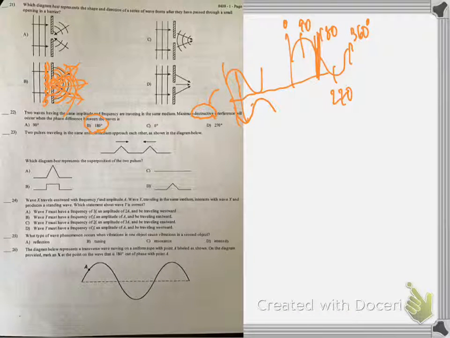Two pulses in the same medium approach each other. When they meet in the middle, you're going to get a bigger pulse. So that's that one. Basically, you just add. If one of these pulses actually was not on the top, but was on the bottom when they met in the middle, then you would get this answer. But it's not on the bottom.